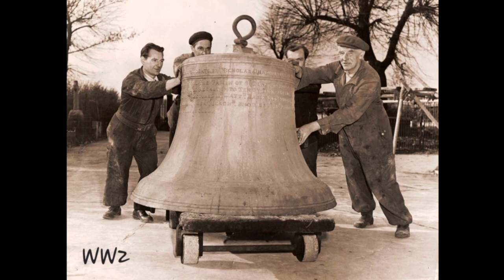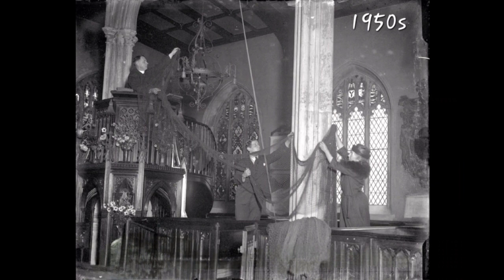But this is World War II and one of the bells being taken down. 1950s this one, and it was dated 50s question mark, so it could be a little bit earlier. You see the vicar up in the pulpit and two helpers, and I have absolutely no idea what they are doing with nets. Maggie, who works in the church, said years ago a lot of churches did have problems with birds flying in, so they might be trying to catch birds. But if anyone can tell me about what is going on there, I'd be grateful to you.